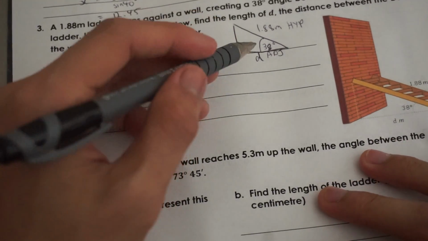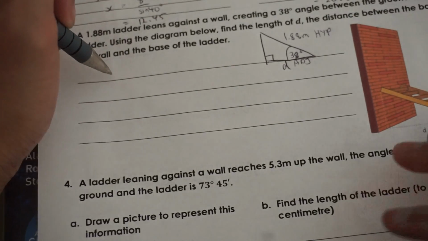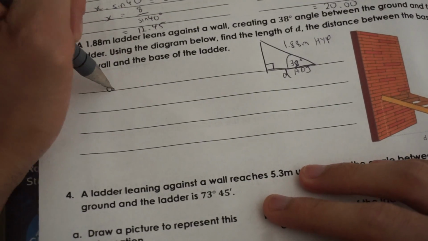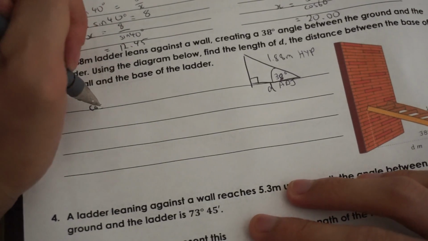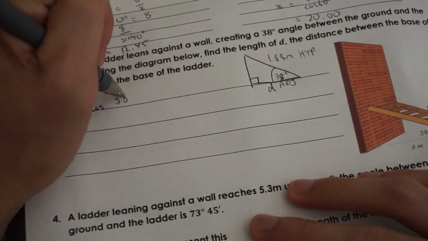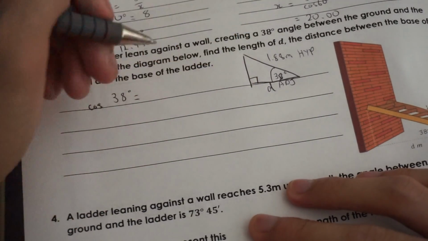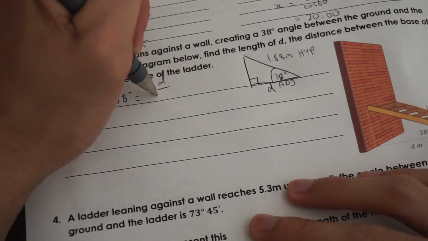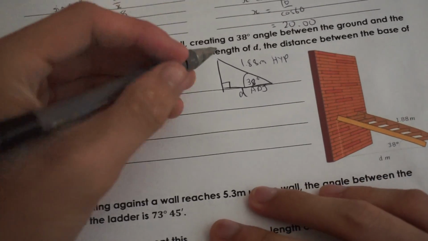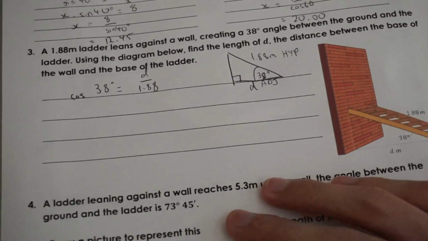I'm going to use cos, because that involves the adjacent and the hypotenuse. So cos 38 is equal to D over 1.88, because that's the adjacent divided by the hypotenuse.